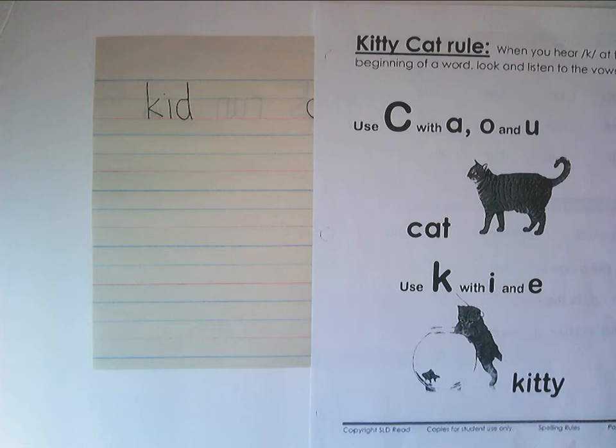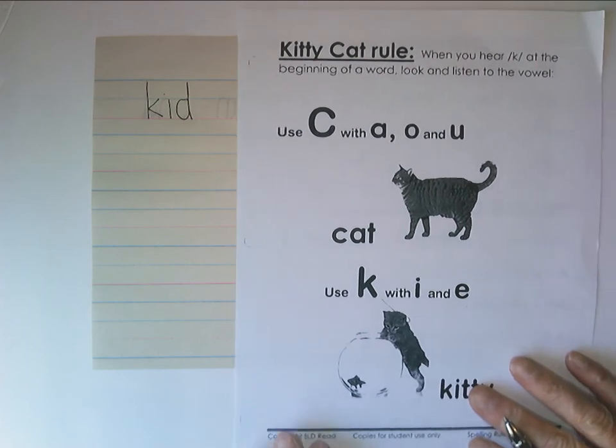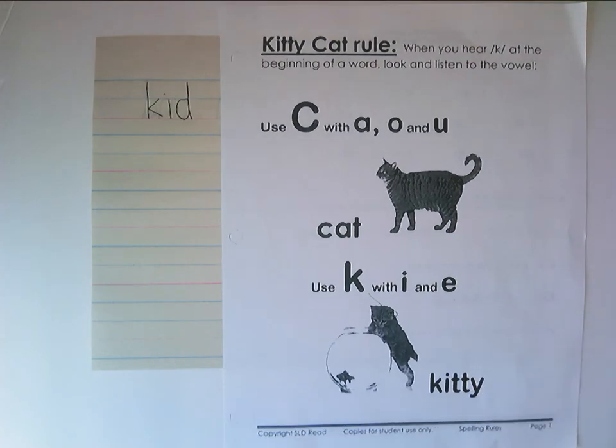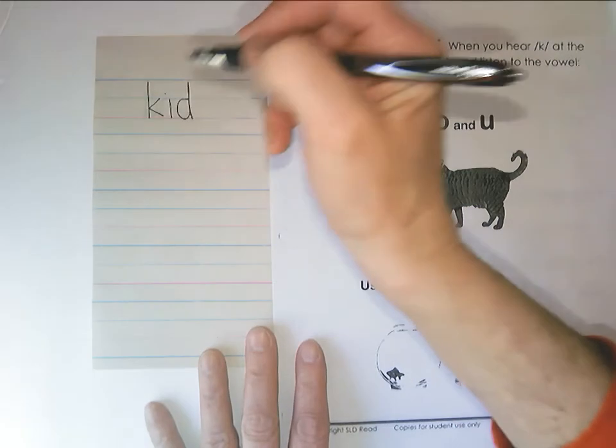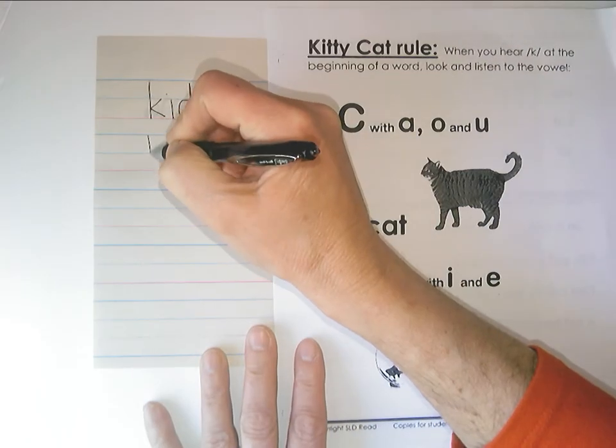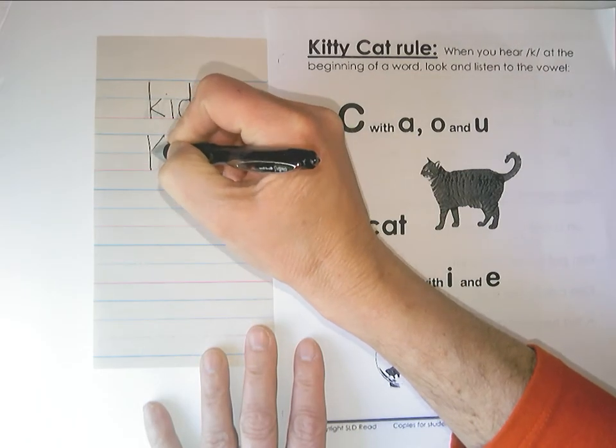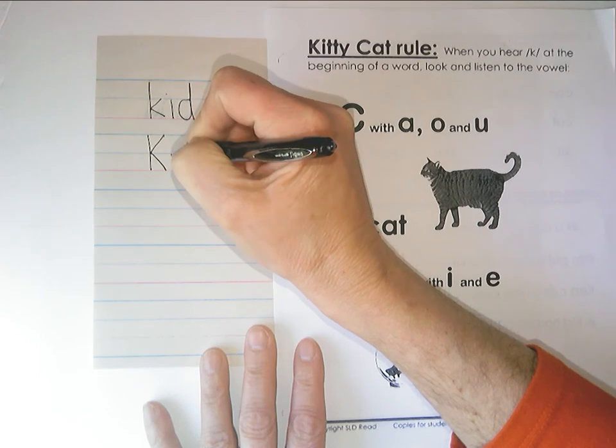How did I know that Kim is going to start with a K? What vowel sound do you hear right after K? Kim. Yeah, there's an I. Just like we had in kid. This is the word Kim.